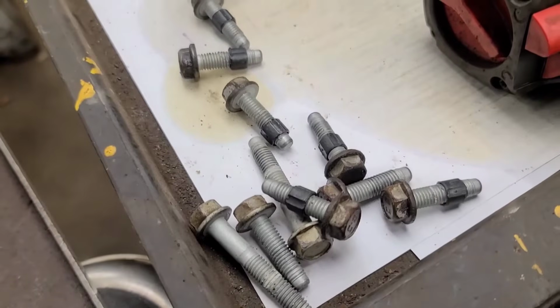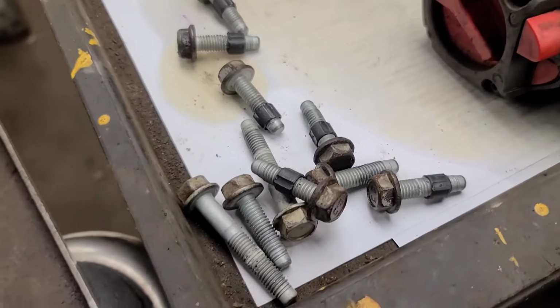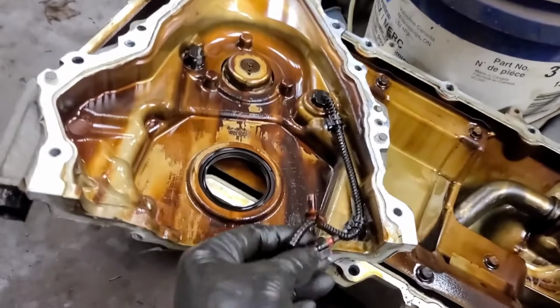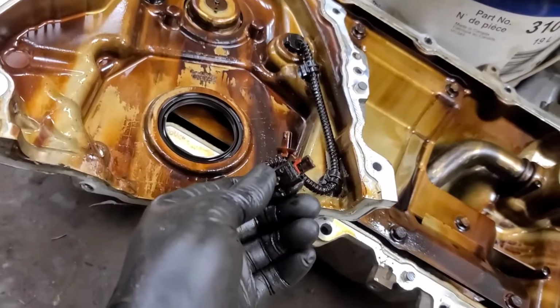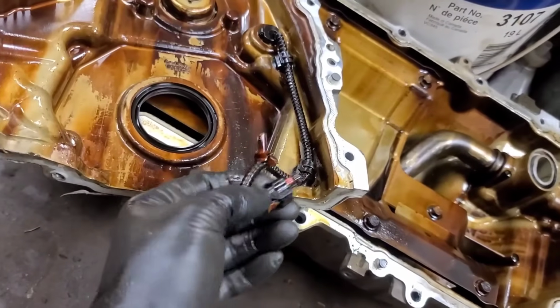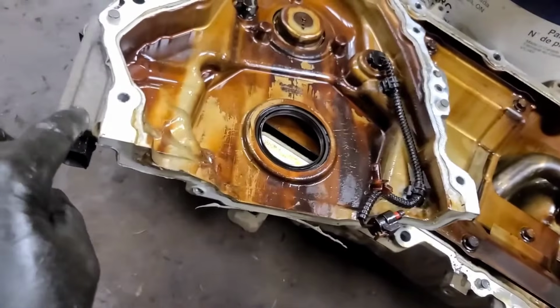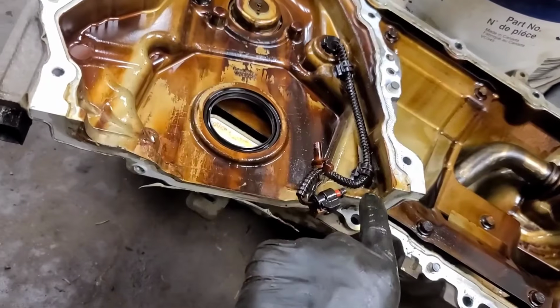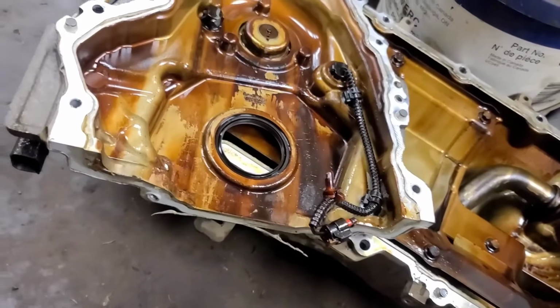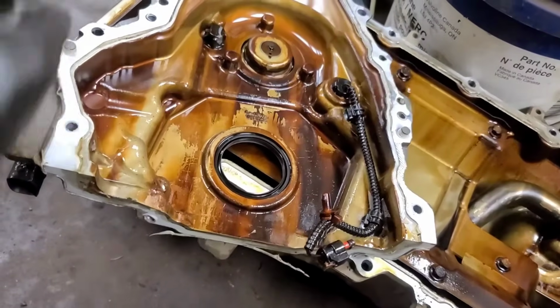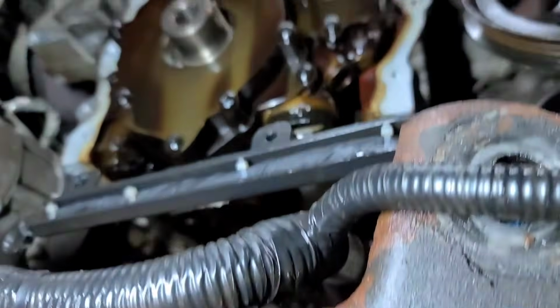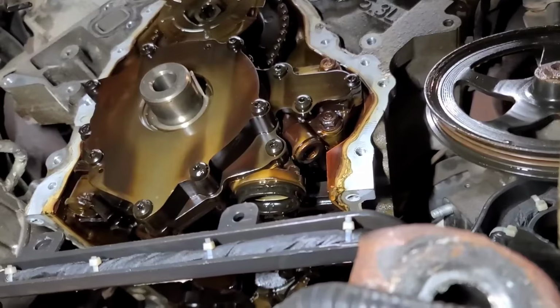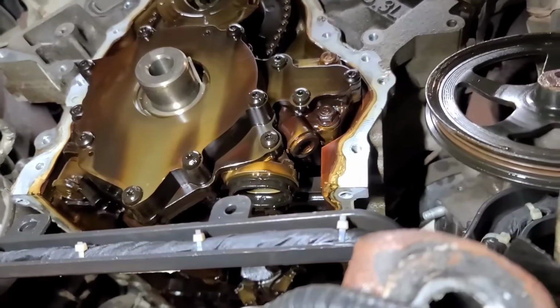Next, the timing cover. So there are 10 bolts that hold the timing cover on. The 2 bottom ones are longer. Make sure you disconnect this connector from the oil pressure regulation solenoid, and then tap at the bottom ears here. Tap right here and right here with a small mallet. And this is held on with, or glued on with silicone as well, so it's stuck on there. And there's our pesky oil pump.